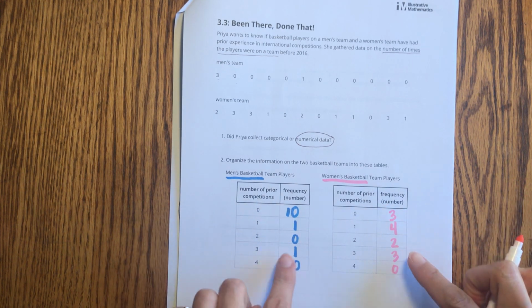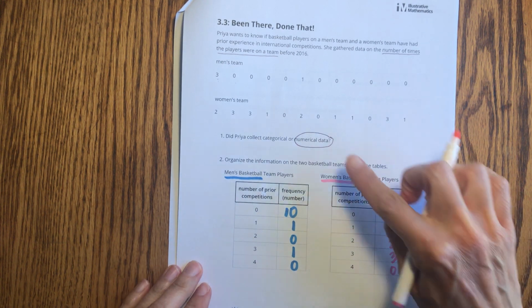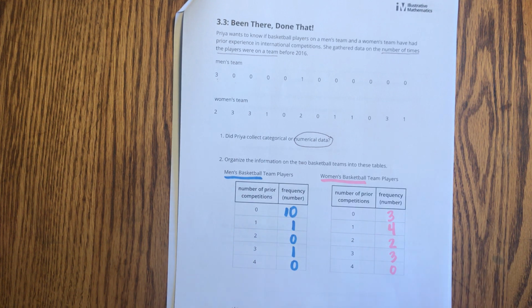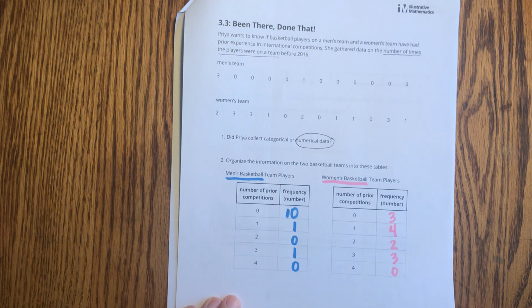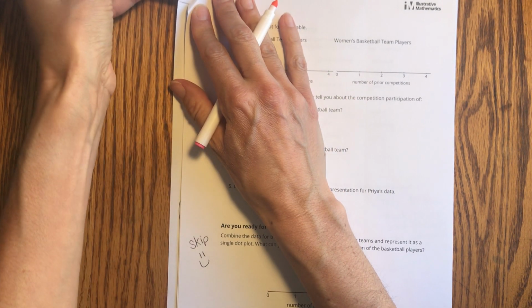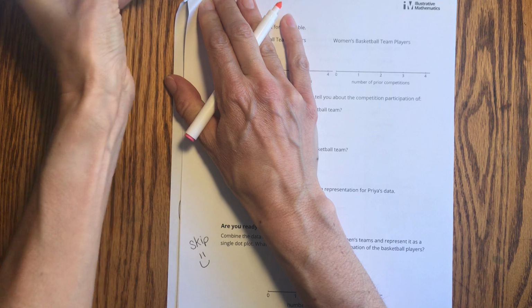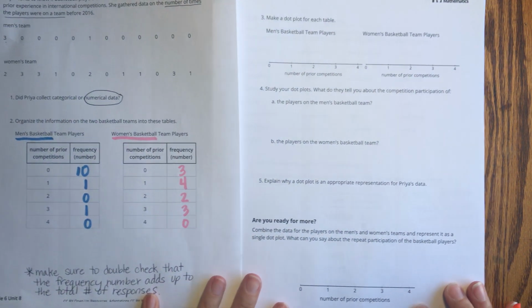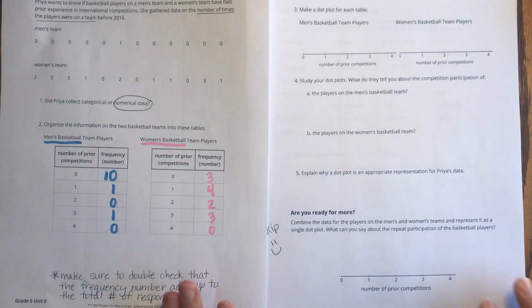So you can see that when you're looking at this, since it's numerical, you can compare the players and the years of experience that they had. So let's go ahead and flip to the next part. They're asking us to make a dot plot for each table. So again, I'm going to actually pop my paper off here so we can look at both at the same time.